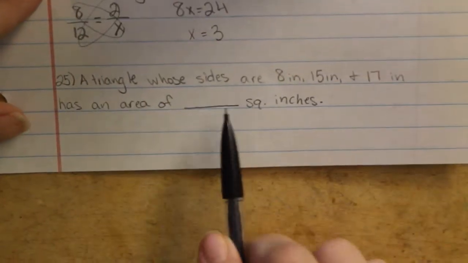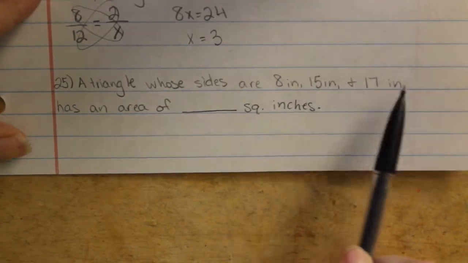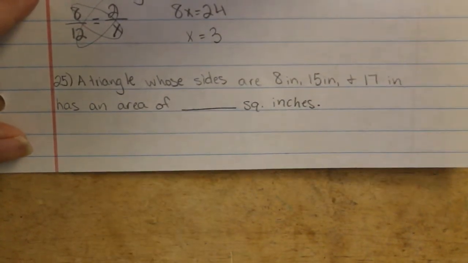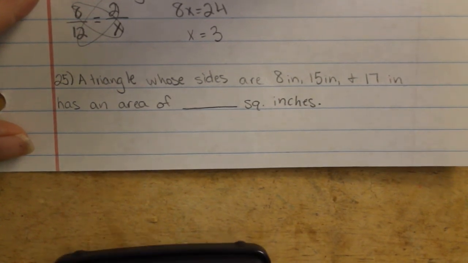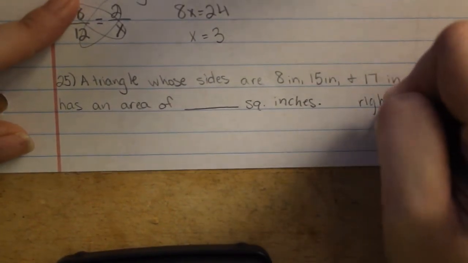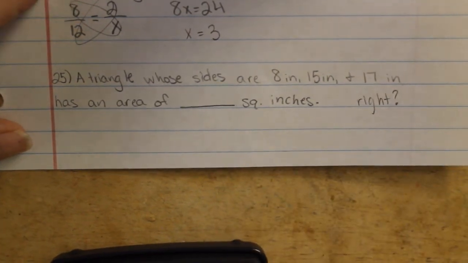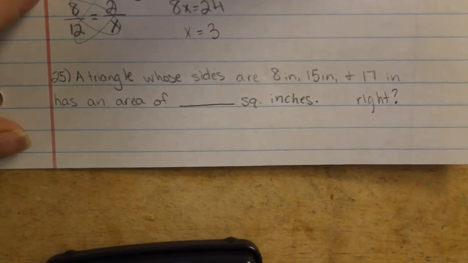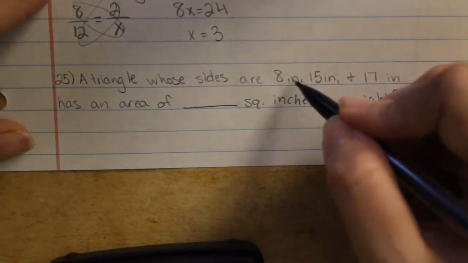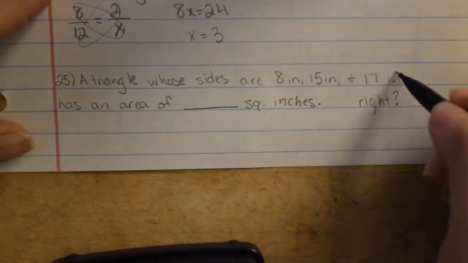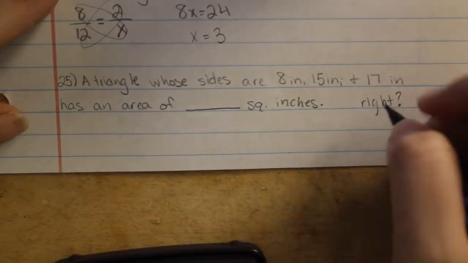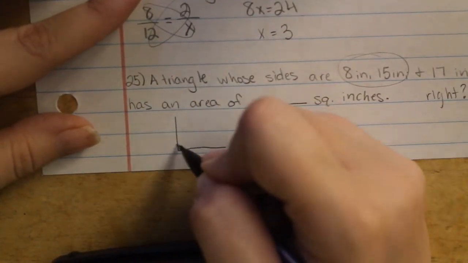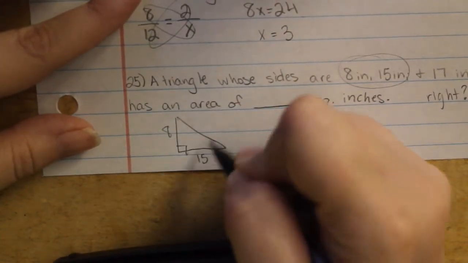Okay, a triangle whose sides are 8 inches, 15 inches, and 17 inches has an area of blank square inches. One of the quickest ways to do this is, I'm going to put a little hint over here: is it a right triangle? So 8 squared plus 15 squared, I need to see if it is equal to 17 squared, which it is. So 8 squared plus 15 squared is 289, which is what 17 squared equals. So because of that, I know that these are my legs.